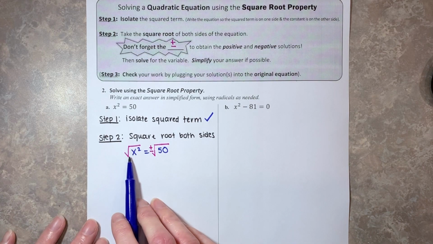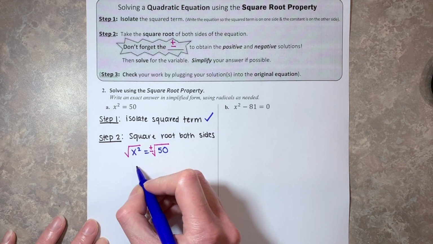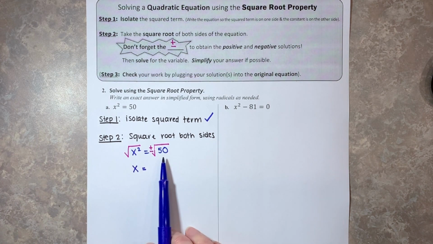Now, remember the square root and the square are inverse operations. They cancel each other out. So the square root of x squared is just x. And now we've got a radical that we need to simplify. And if you want to review how to simplify radicals, you can look back at the chapter 6.3 video.